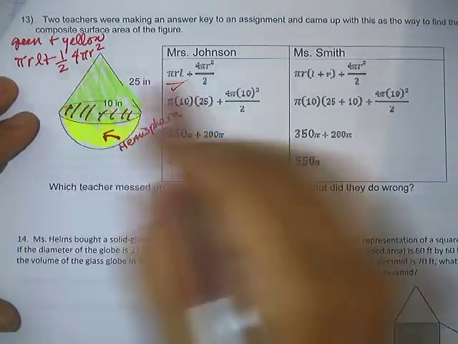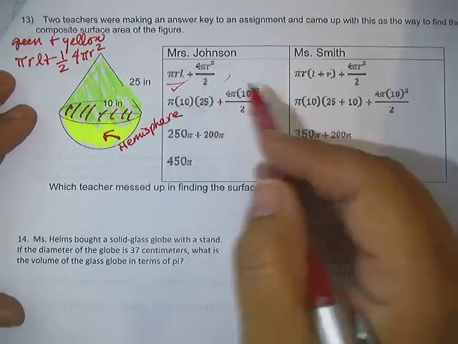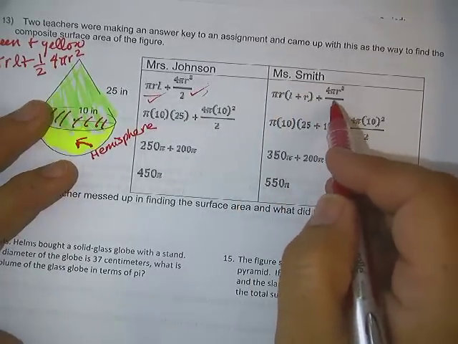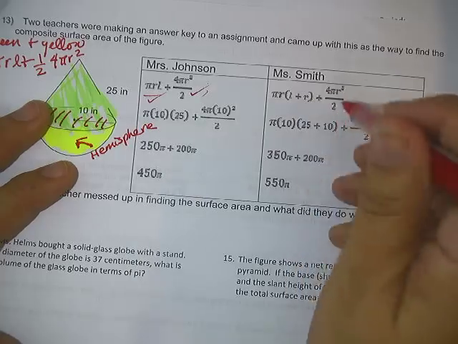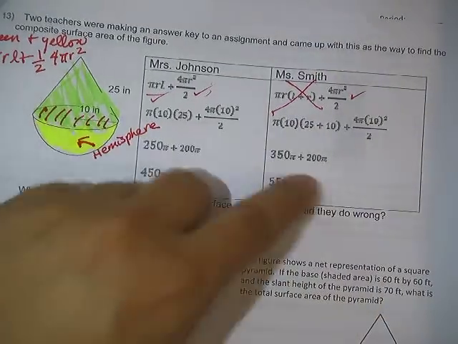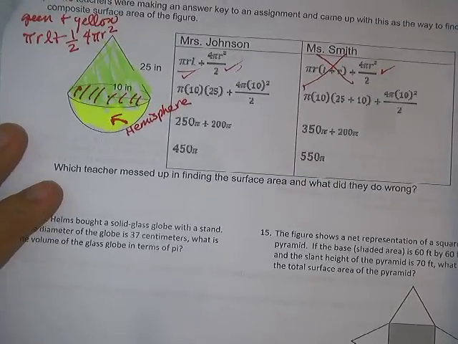Half of 4 pi r squared. Well, that looks a little bit different, but not that different. So that one's okay. Pi r times l plus r plus 4 pi r squared over 2. Okay, this one's fine, but that's wrong. So I don't even have to look at the rest of these problems. I can tell right at the setup at the beginning where the mistake is.